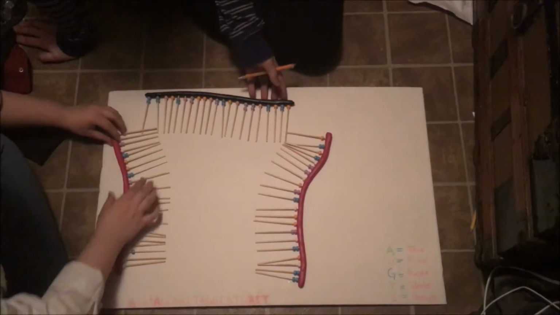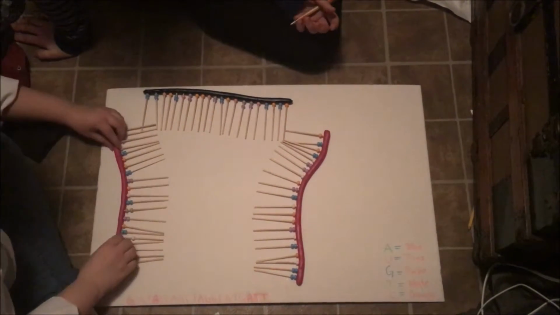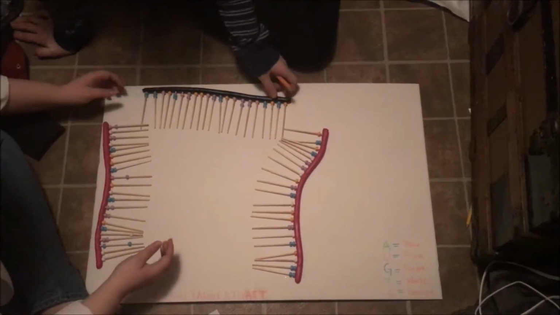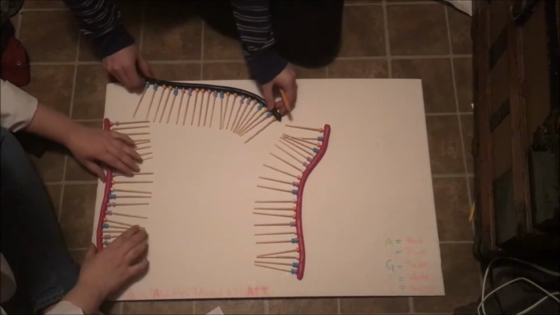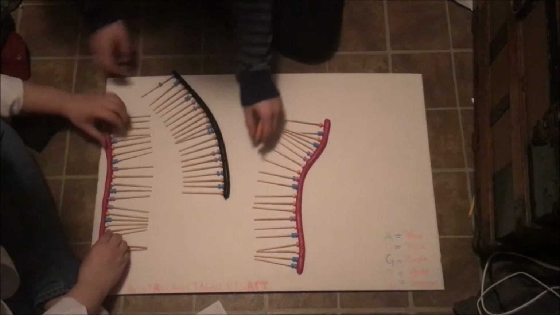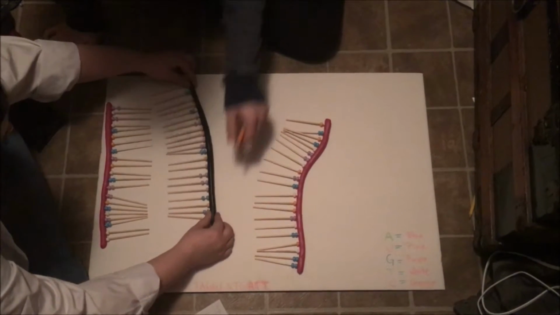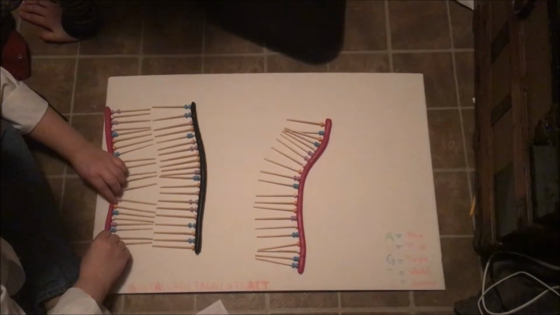So in transcription, you're going to firstly be in the nucleus. In here, mRNA is going to make a copy from DNA. You begin with DNA zipped together, and it unzips with helicase and the help of RNA polymerase.